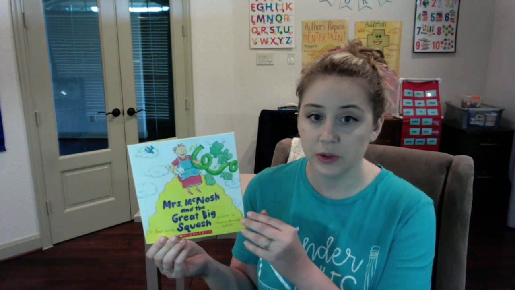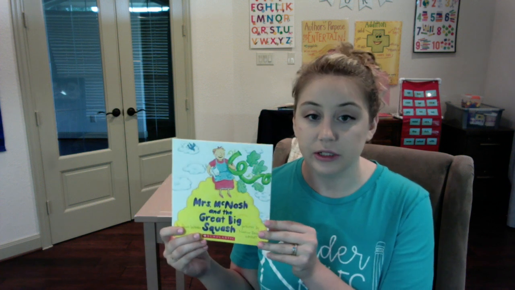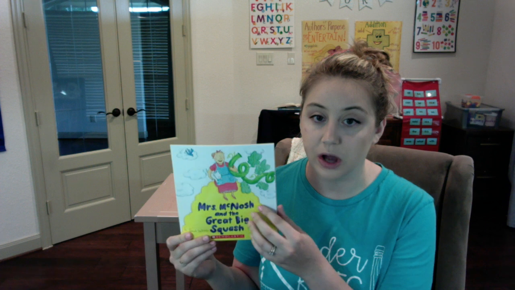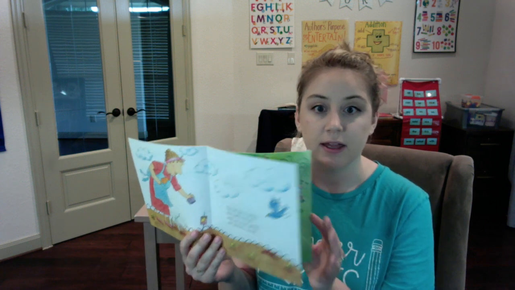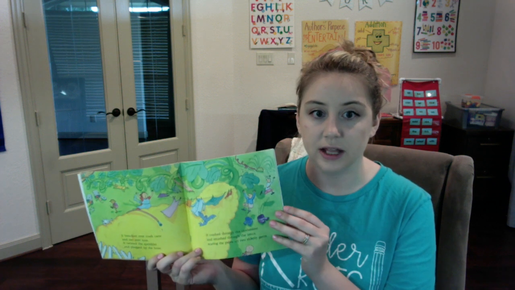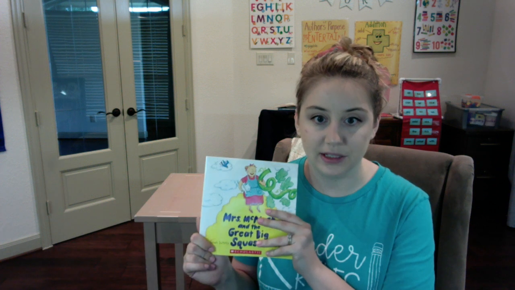Today's story is a fiction book. A fiction book means that it is made up in somebody's imagination. We read this book for fun, and it is a very fun book to read. This book is Mrs. McNosh and the Great Big Squash. In this story, boys and girls, we are going to meet a character, Mrs. McNosh. And she works in her garden, and she continues working in her garden, and something strange starts to happen. And then at the very end, there's a big surprise.